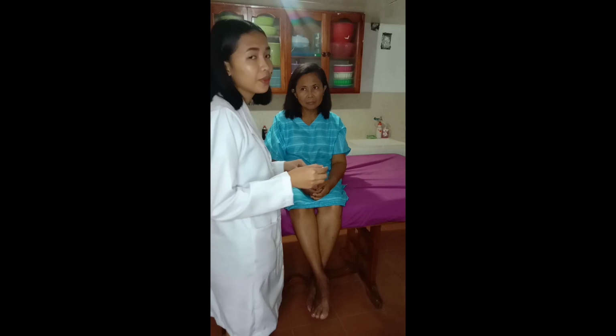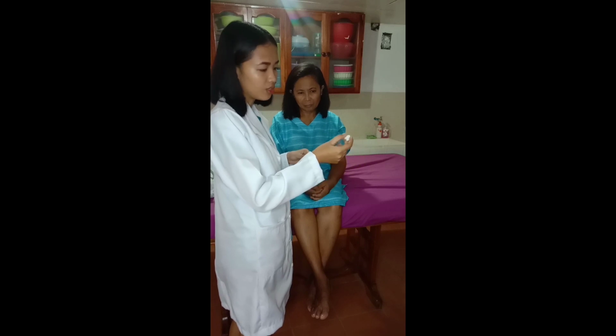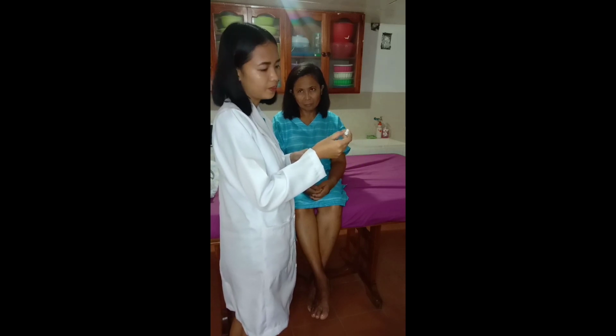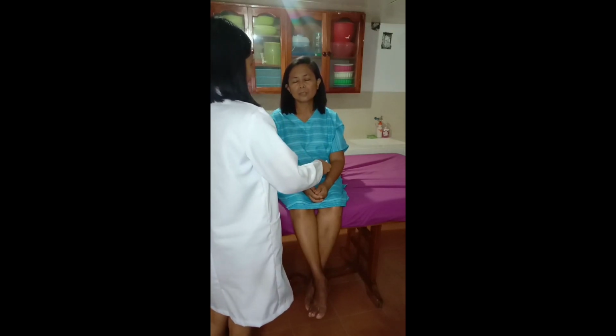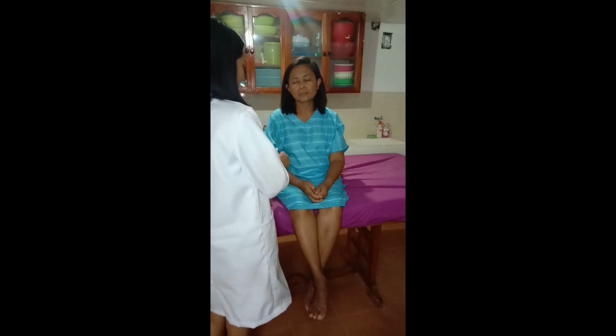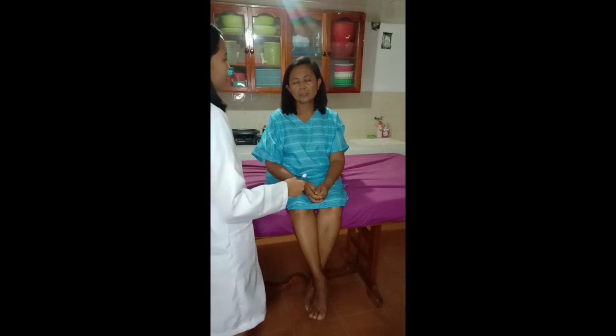Now, we are going to assess the patient's pain sensation using a broken swab stick, wherein this is going to assess the sharpness and dullness of the sensation. Let's say that this is a swab stick, wherein this is the sharp part and this is the dull part, or not sharp. We are going to instruct the patient to identify the sensation as we lightly touch her skin, and alternately touch the skin using the sharp and dull ends of the stick.